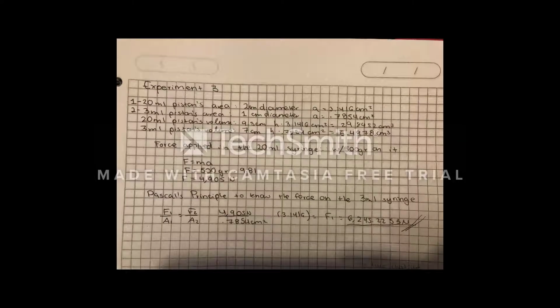In this experiment, the first thing that we have to get is the area of each piston. In the case of the 20 mm piston, we had a diameter of 2 centimeters and the total area was 3.1416 centimeters squared. In the case of the 3 mm piston, we had a diameter of 1 centimeter and the total area was 0.7854 centimeters squared. Then we have to get the force applied in the 20 mm syringe according to the mass of 500 grams that was placed on top of it.